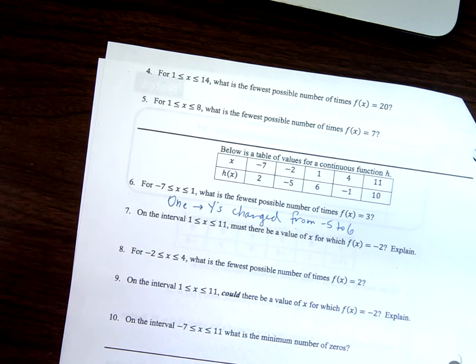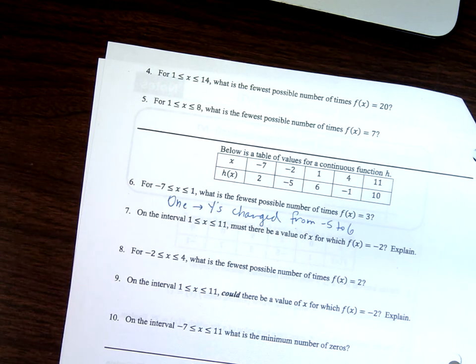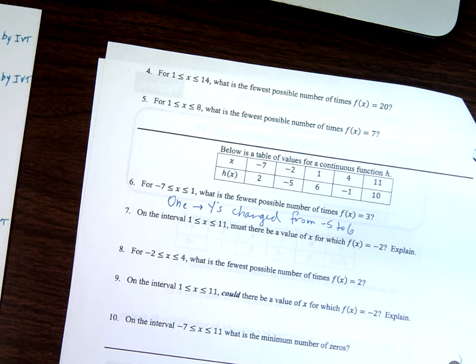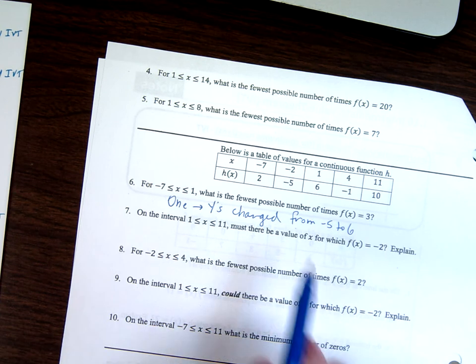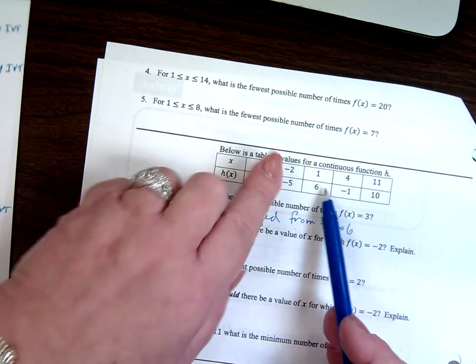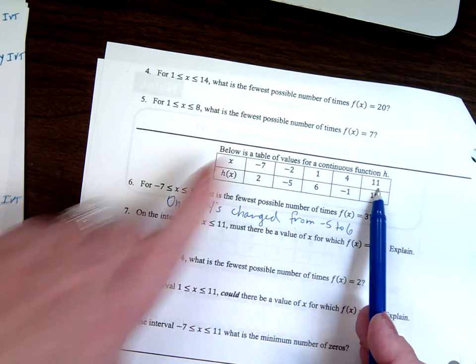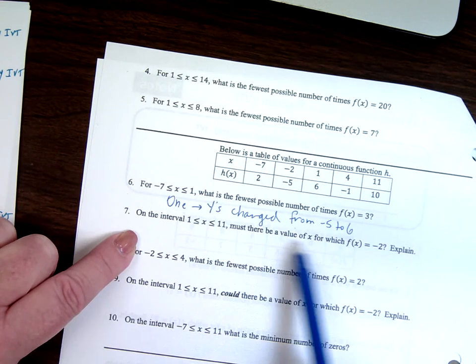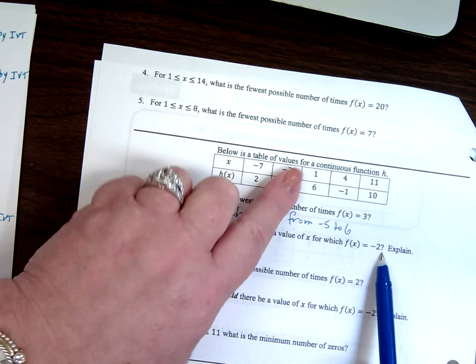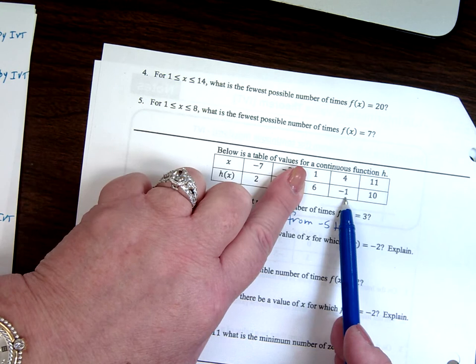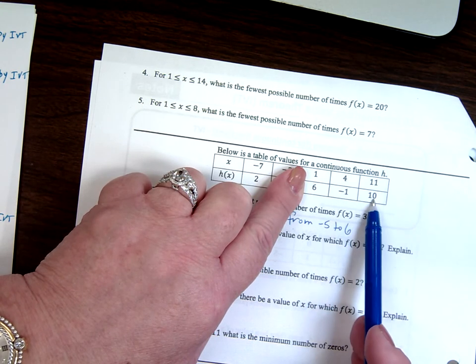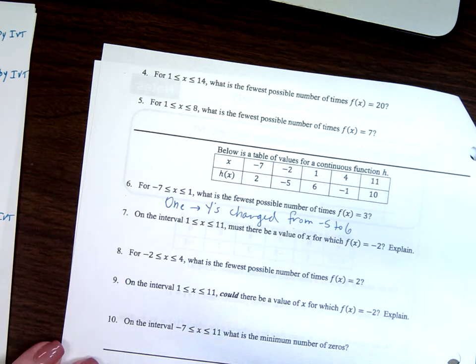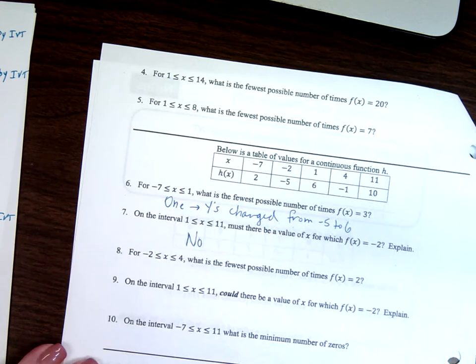We're not going to have time probably for all of the explanations in the midst of this, but 1 to 11, that's now these last 3 boxes, only these last 3 boxes. Must there be a value where it equals -2? 6 to -1? -1 to 10? None. If it was a could, you'd say yes.